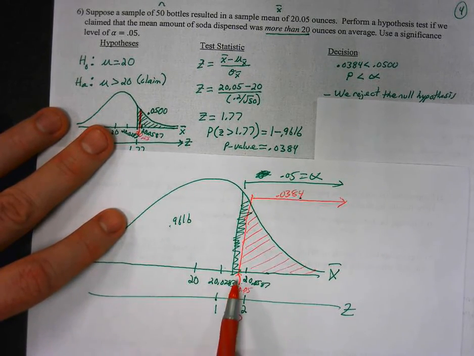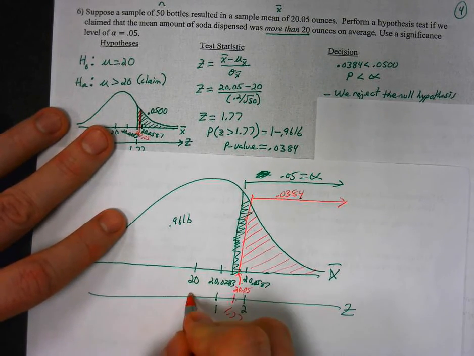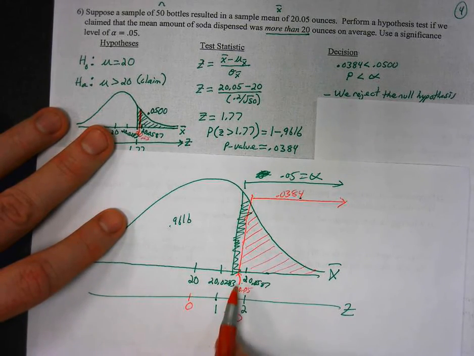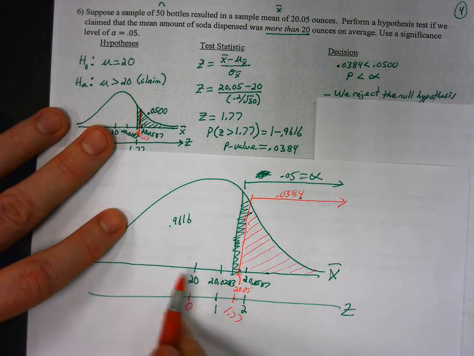So this value, whether you're looking at the x bar or the z, was far enough away from the center of 20, or a z-score of 0, to say that 20 is a faulty assumption for the population mean.